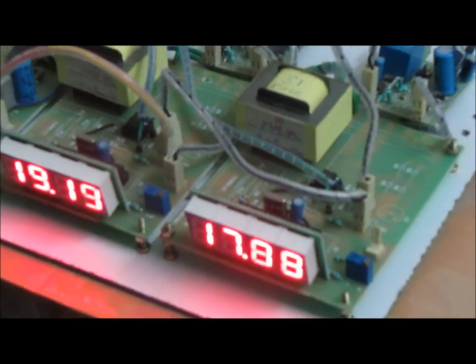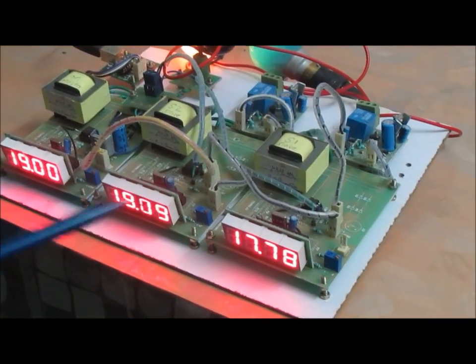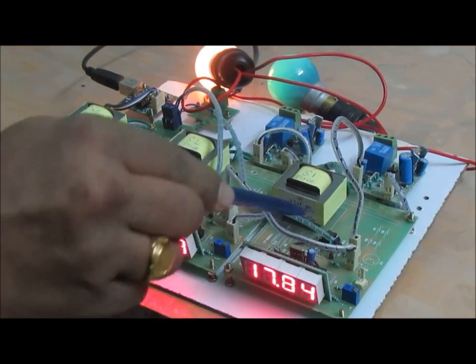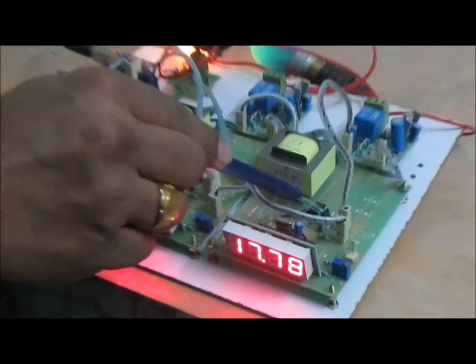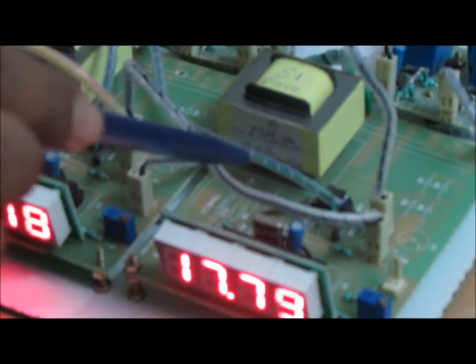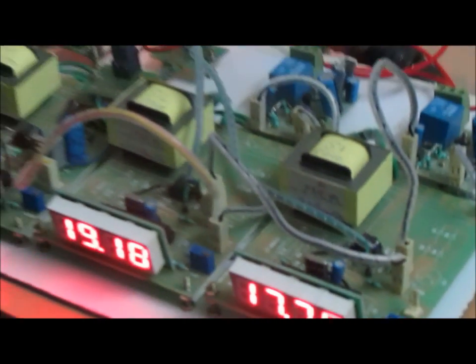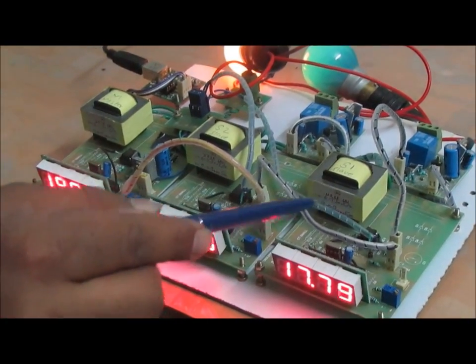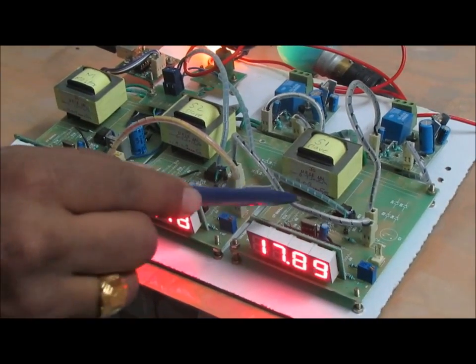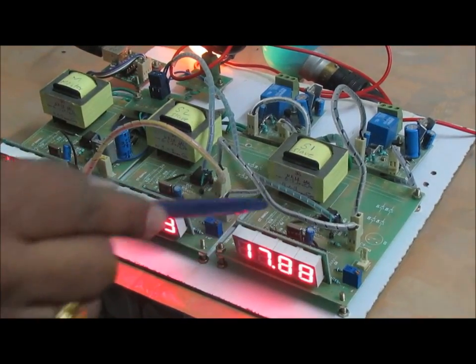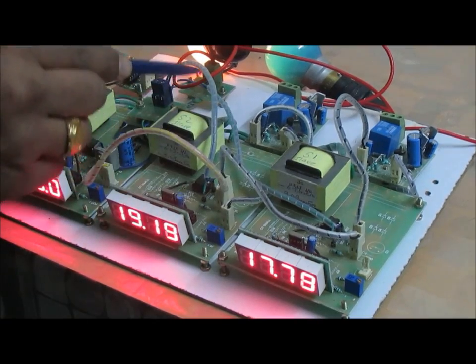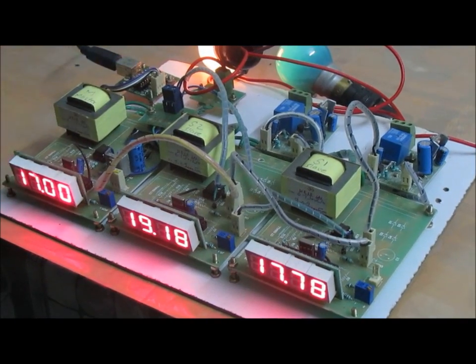Okay. Now this one is an RS485 chip, which is used for RS485 communication. It is there in all these PCBs, and it is sending its data. This microcontroller is not only displaying but also sending its data via this RS485 bus.